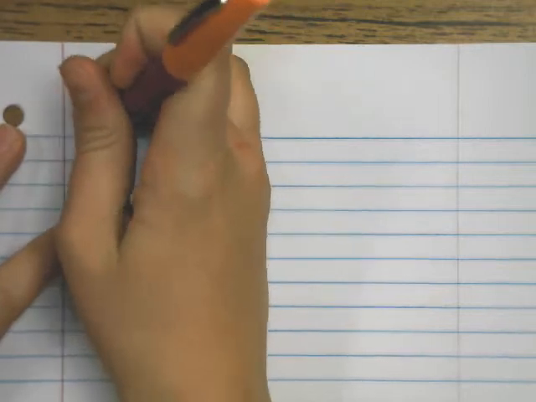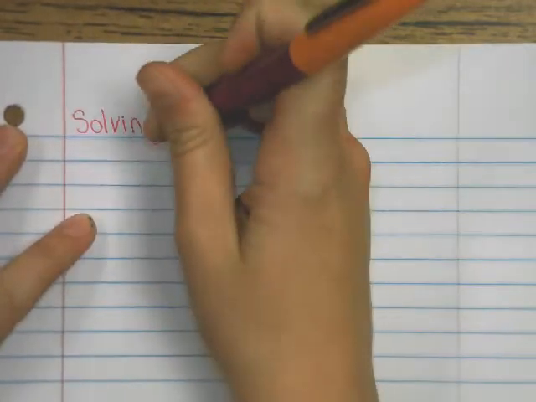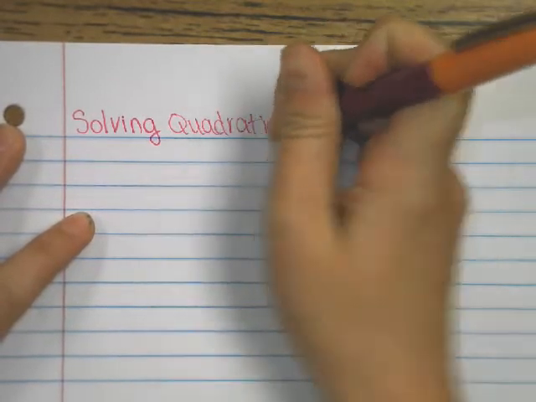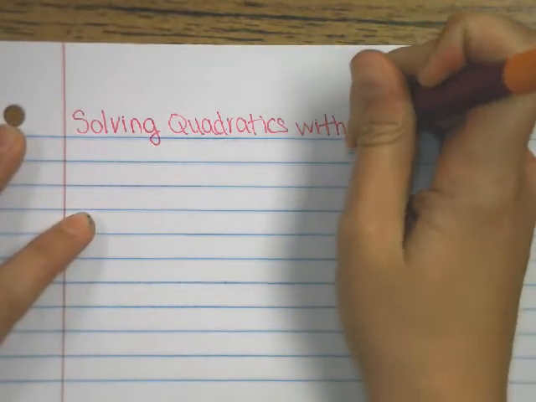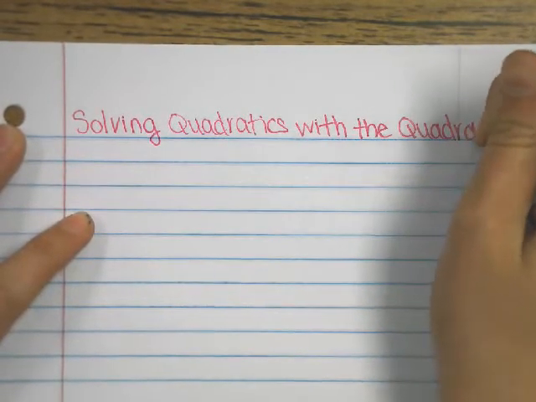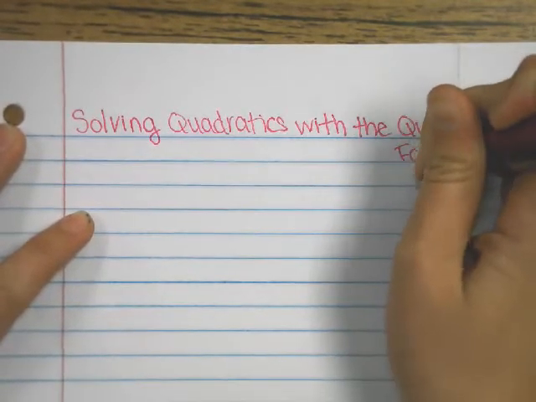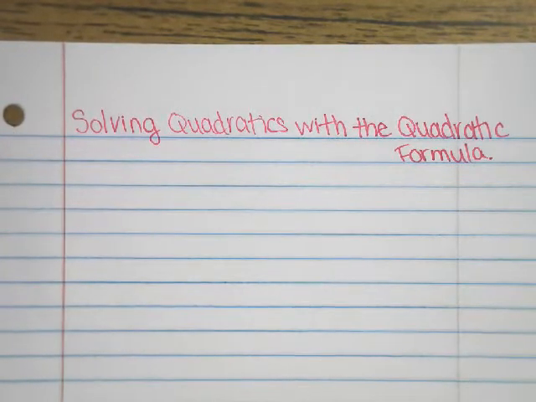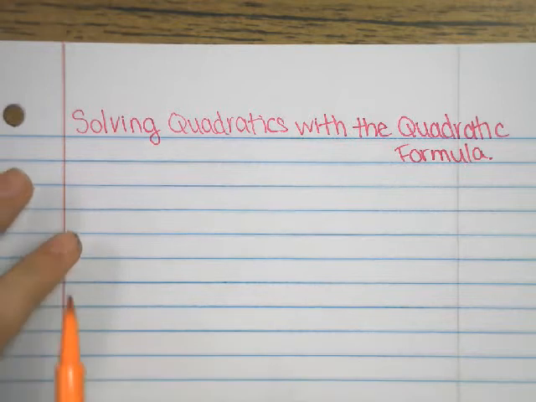So our title here is Solving Quadratics with the Quadratic Formula. The nice thing about the quadratic formula is it always works. So it's not like factoring where sometimes it works and sometimes it doesn't. It always works and it's always used the same way.